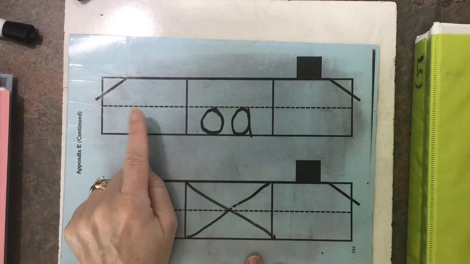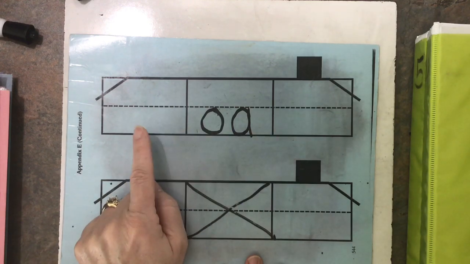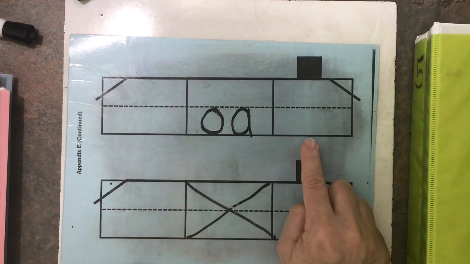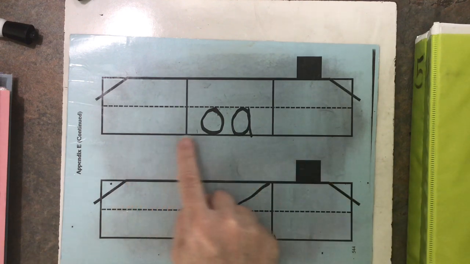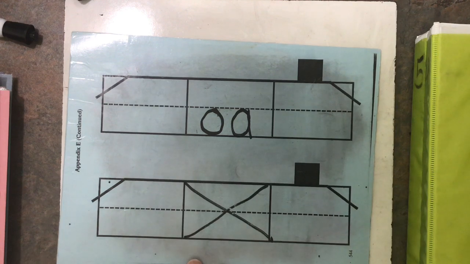If you heard the friends, fill in the front room. Foal. What sound do we hear? What sound did you hear back here in the back room? Foal. Okay, so you should have the whole word written now.